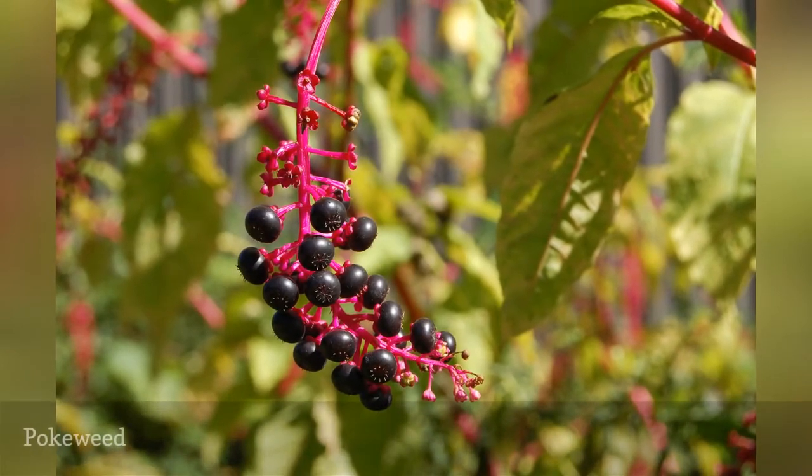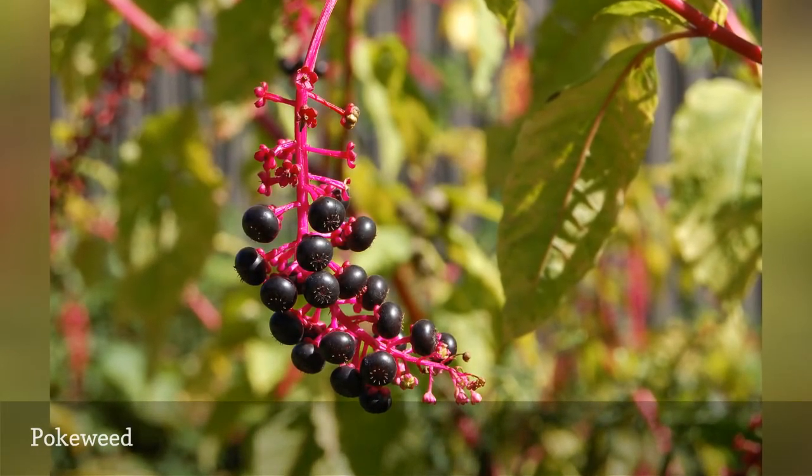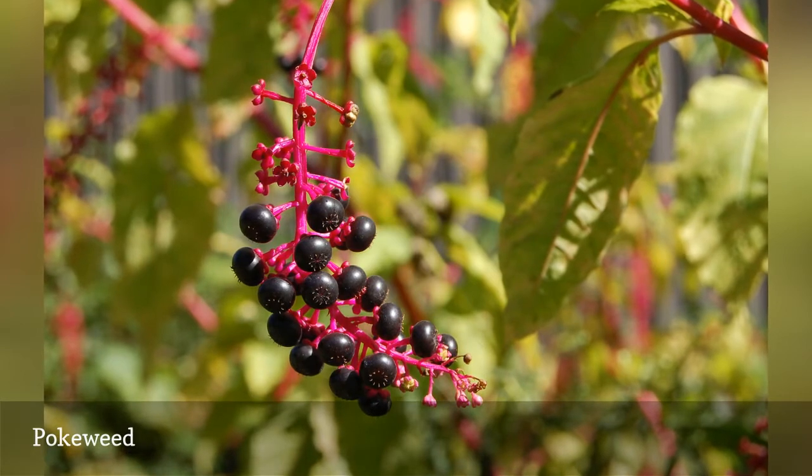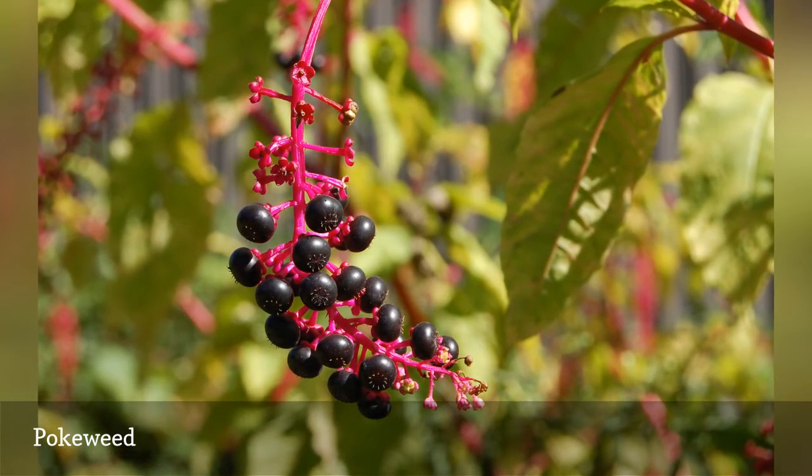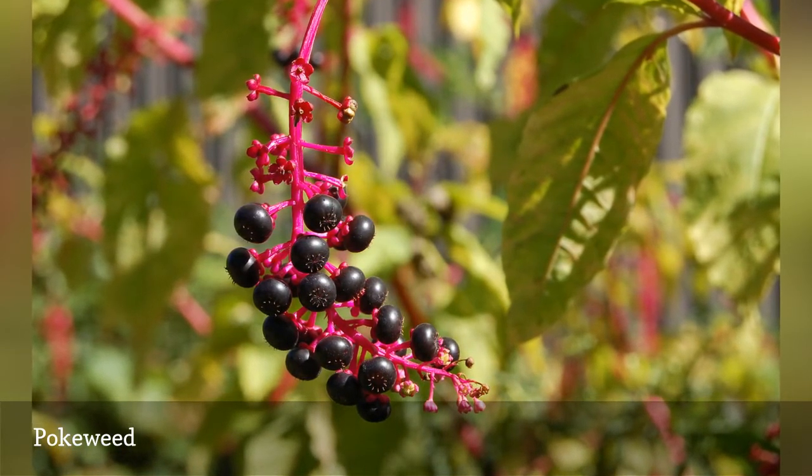Phytolacca americana offers good size, purple berries, and reddish-pink stems. There's a lot to like about pokeweed. But don't grow it if children will be playing in your yard.